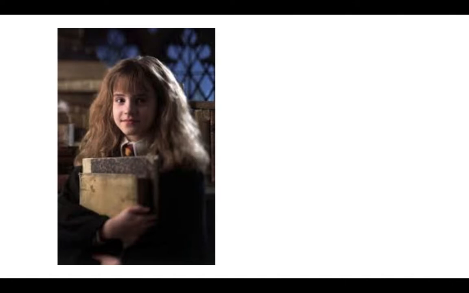Okay, I want you to think about it this way. Think about the Harry Potter books or movies. Think about the character Hermione. She's a kid who always has her homework. She even likes to do her homework. And she likes for the teacher to know that she always has the right answer.